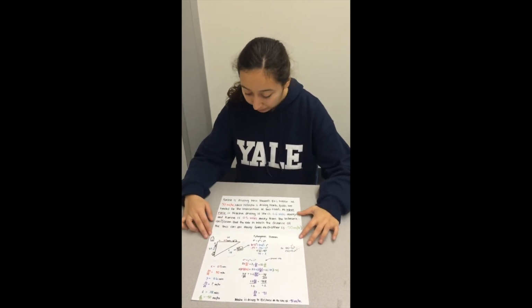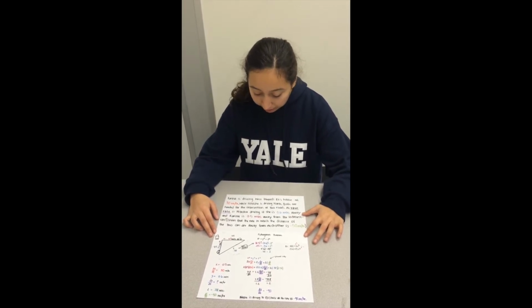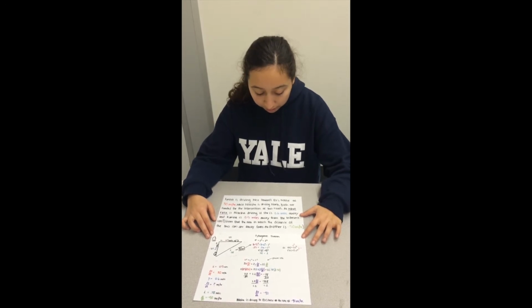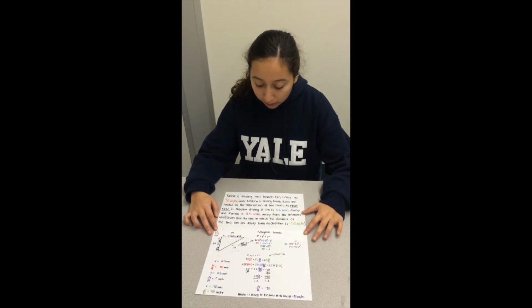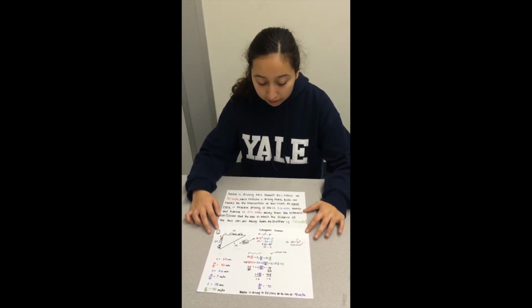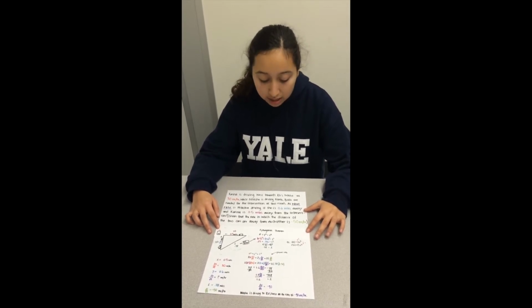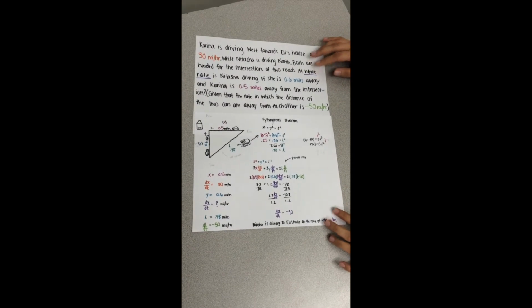So here's my problem. Karina is driving west towards Ellie's house at 30 miles per hour, while Nitasha is driving north. Both are headed for the intersection of two roads. At what rate is Nitasha driving if she is 0.6 miles away and Karina is 0.5 miles away from the intersection? Given that the rate at which the distance of the two cars are away from each other is negative 50 miles per hour.